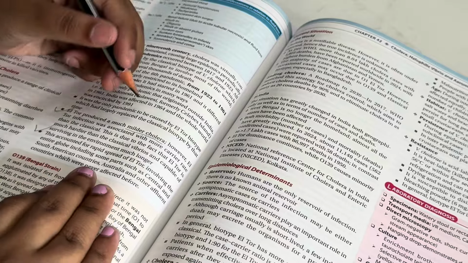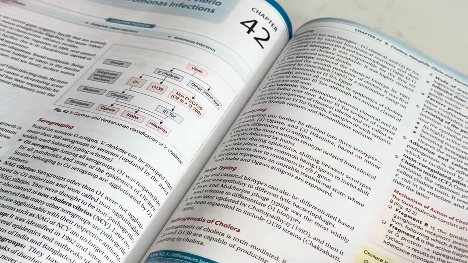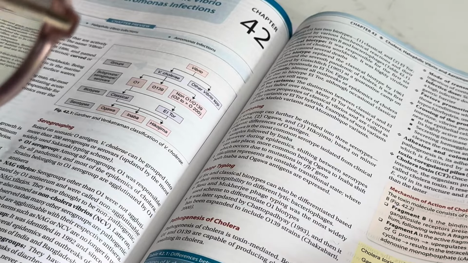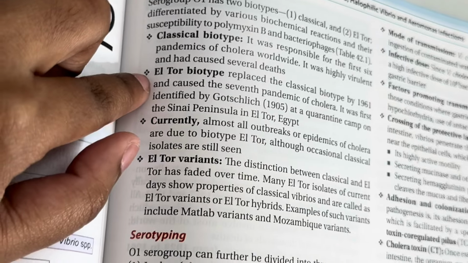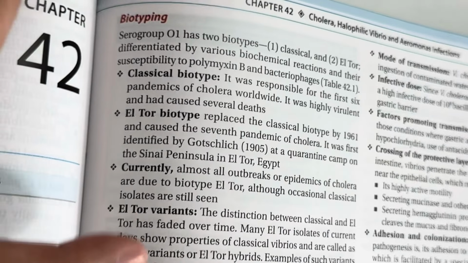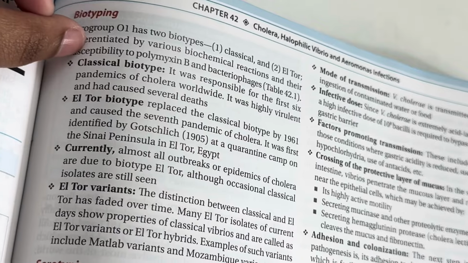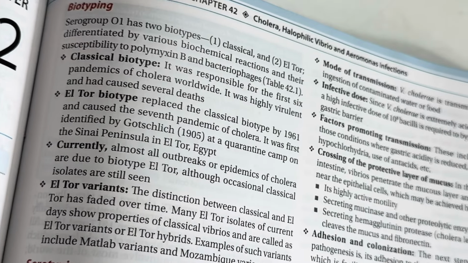Another important thing here is the biotype variant. I think it's given here somewhere. They have given El Tor and classical. Now both of these are important as per the chapter. So we need to know what is El Tor biotype and what is classical.